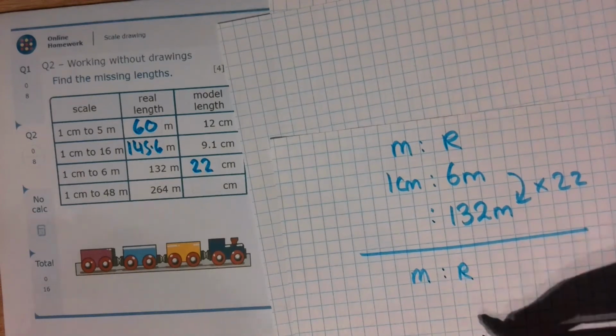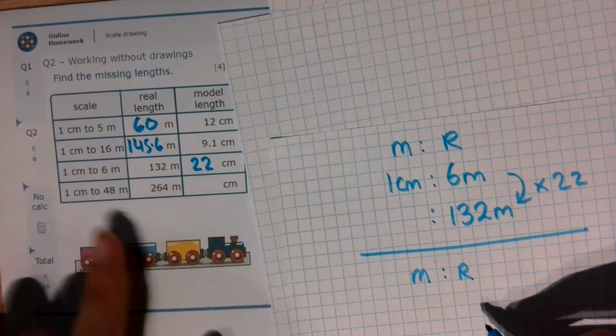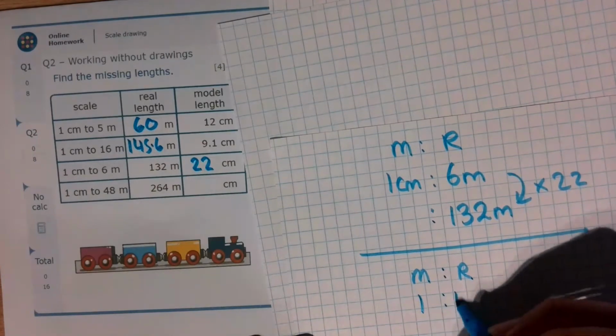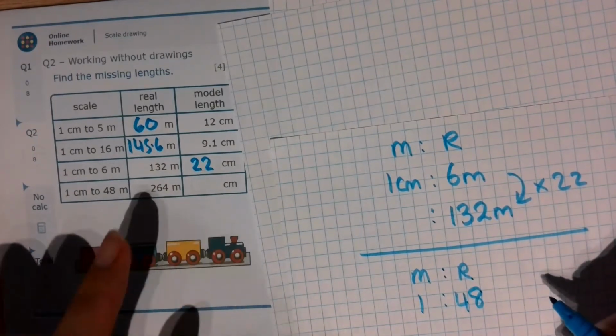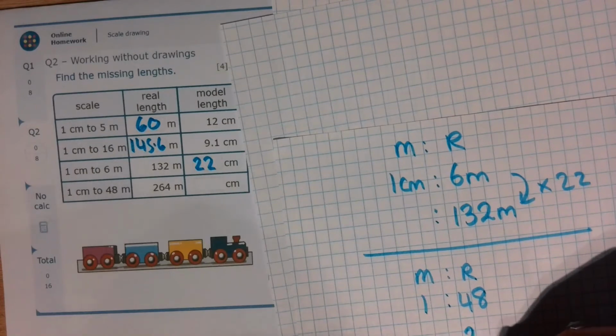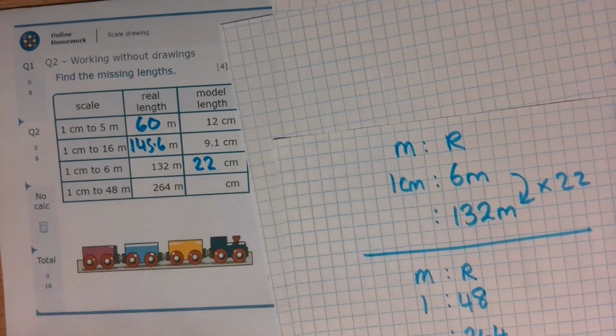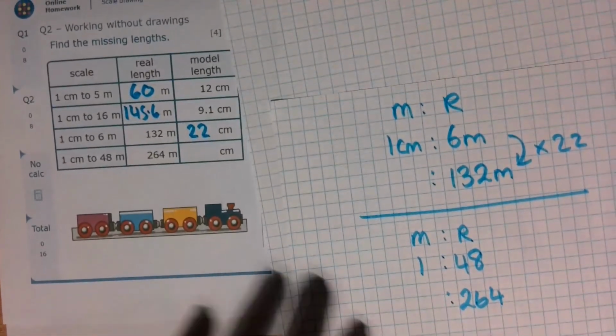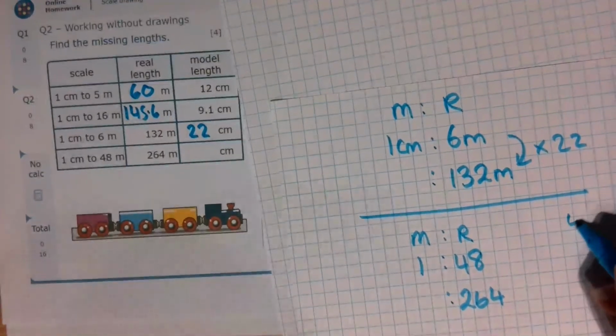Map and the real length, 148. We know that the real length is 248, 264. And I don't know about you, I don't know my 48 times table all that well. I'm just going to quickly write it out.